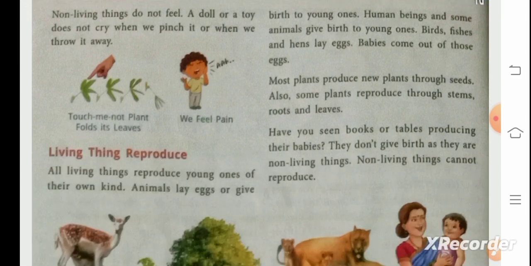Animals lay eggs or give birth to young ones. Human beings give birth, and some animals, for example dog, cat, horse, cow, buffalo, will give young ones. Birds, fishes and hens, what will they do? They will lay eggs. Babies come out after some days; different birds have a different incubation period, for example 18 or 21 days. After completion of that incubation, the babies come out after hatching the egg.